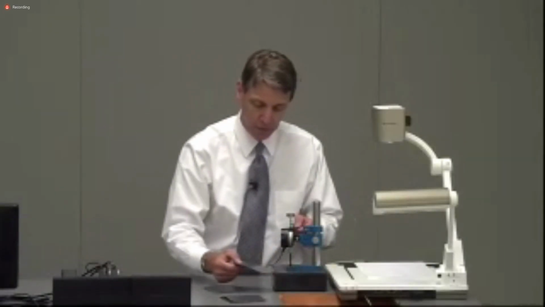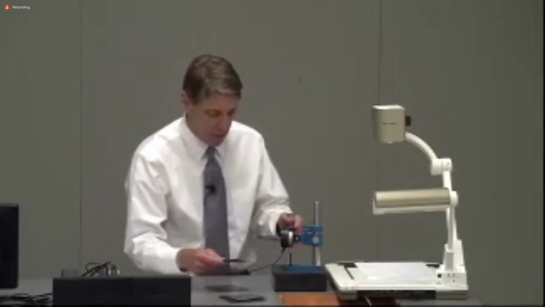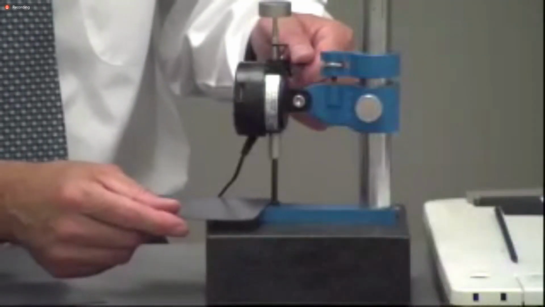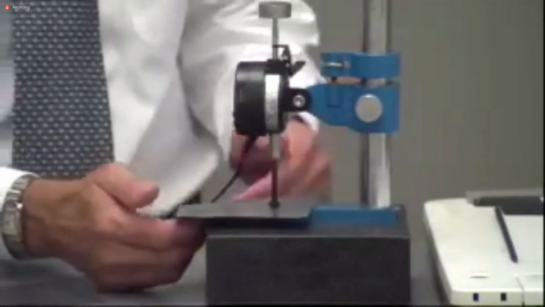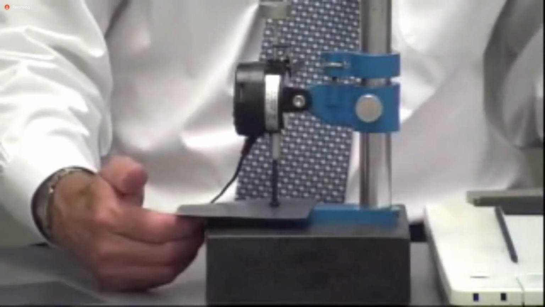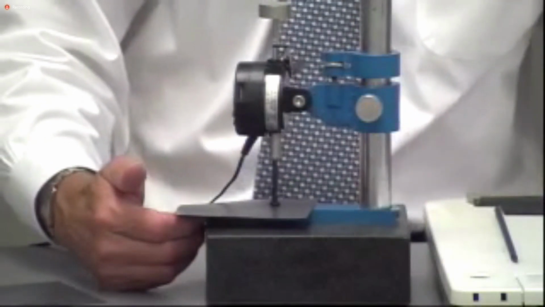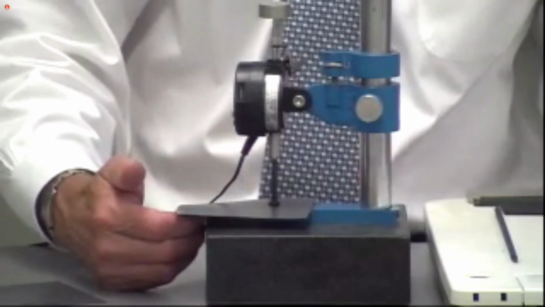That specimen's removed. The fourth specimen is inserted, and these values are recorded on a data sheet like the one that's shown over here. There are 10 specimens, and the thickness is placed in this column, and then an average is taken of the 10 measurements.